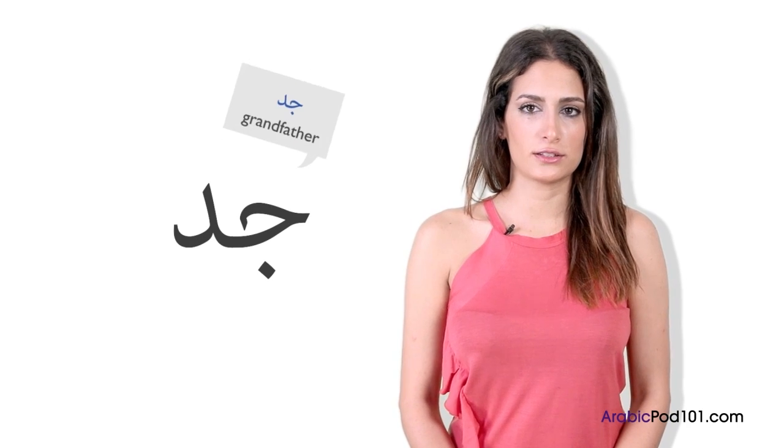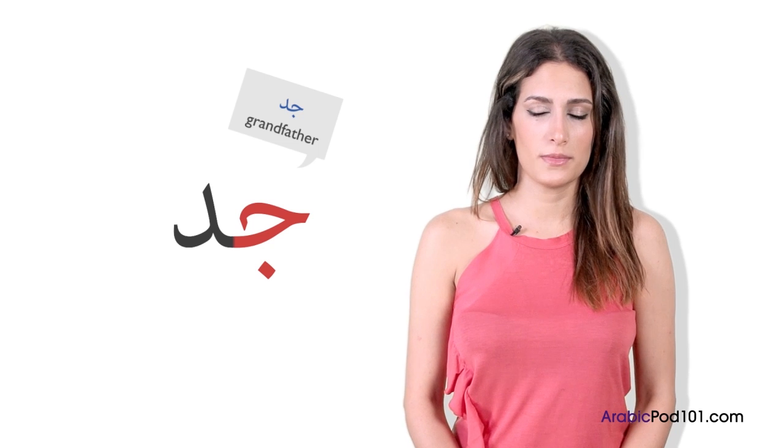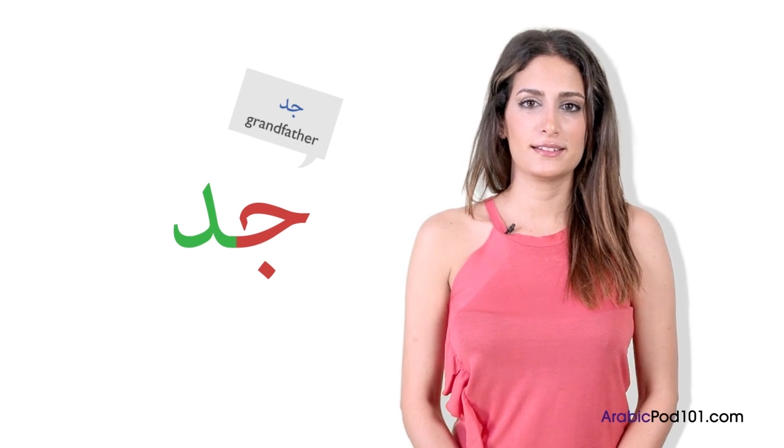We'll continue learning more letters next time, but for now, let's practice using these letters in some new words. First up is the word Jad. It means grandfather. That's the Jim we learned in the previous lesson in initial form, connected to the Dal we learned in this lesson in its final form. Okay, now try writing it. Jad.